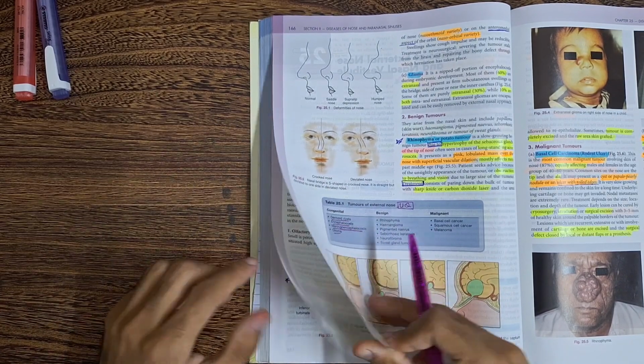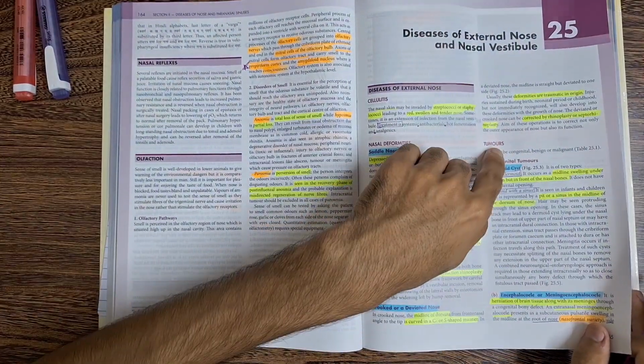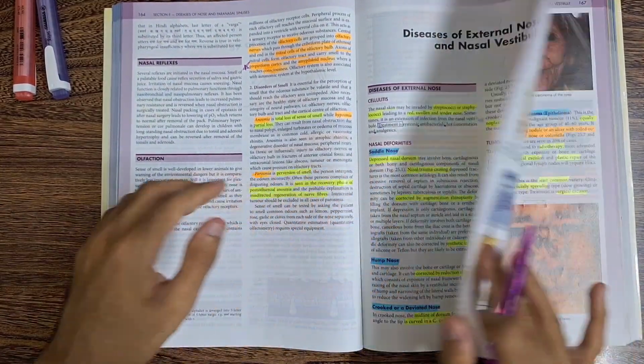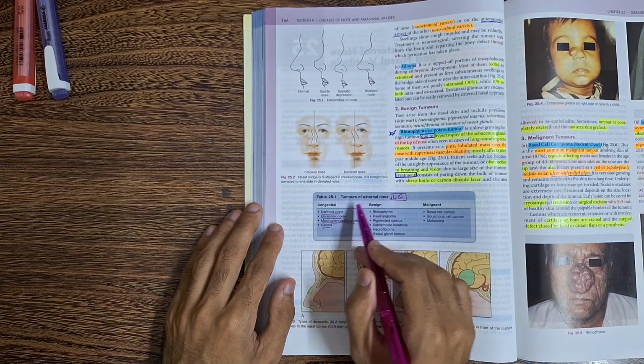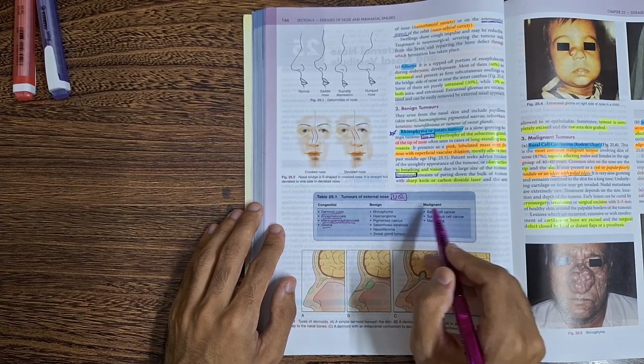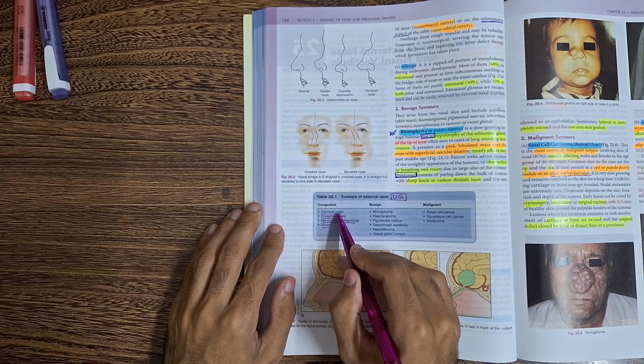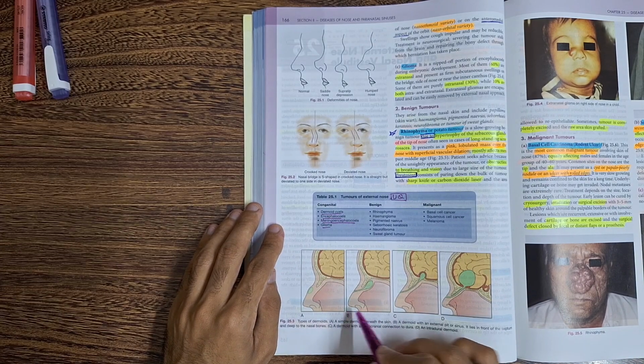And moving on to the tumors of the external nose, you should be remembering this table. This table is of prime importance, that there are three types of tumor: congenital, benign and malignant. In congenital, there are dermoid cyst, and in dermoid cyst, there are different varieties, right?